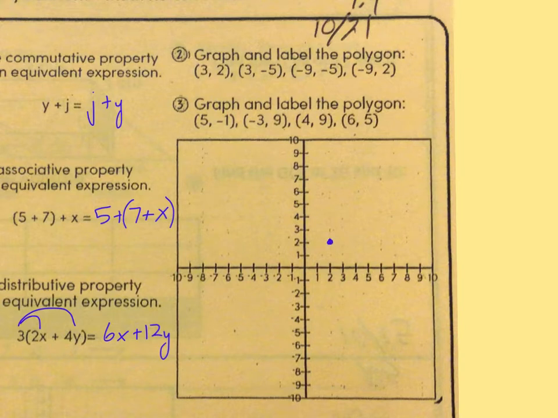Okay, so we just got done with that one. Let's look at the next one. (3, -5). So again, we start at (0, 0). We go over 3, and now negative 5 means that we go this direction. So let's make a dot at (3, -5). Then we can cross that one off.